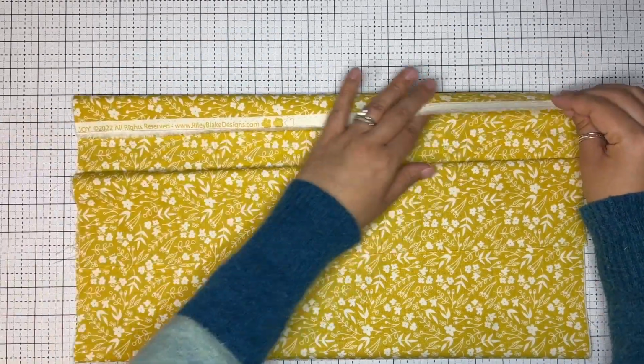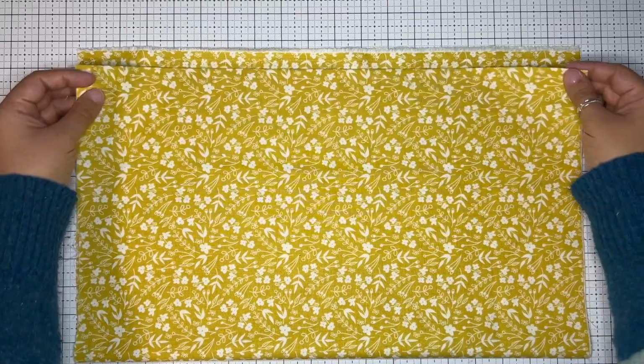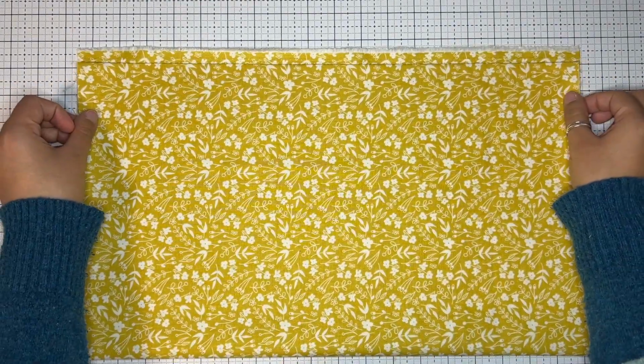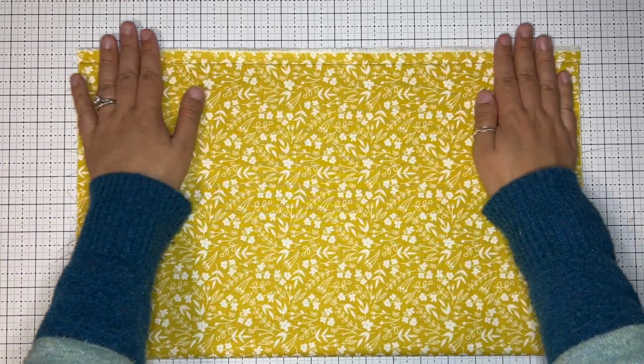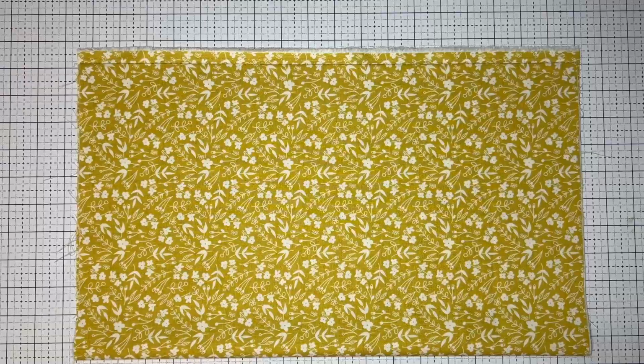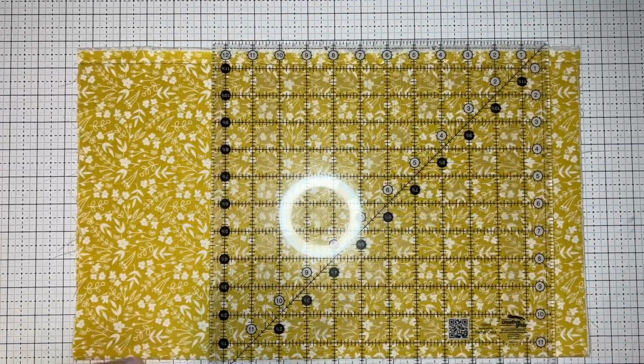So here I made sure that my selvages are nice and lined up, and then I take this nice straight edge and fold it and line it up with my selvage as straight as possible. Then I take my 12.5 by 12.5 ruler. This is my favorite ruler.